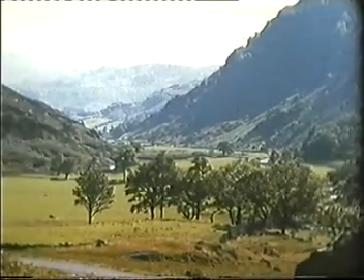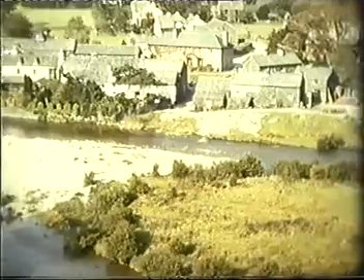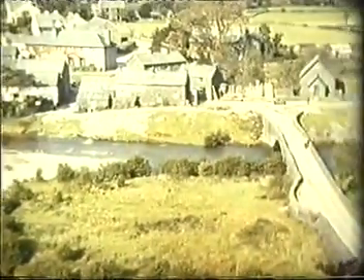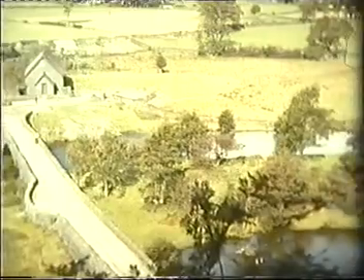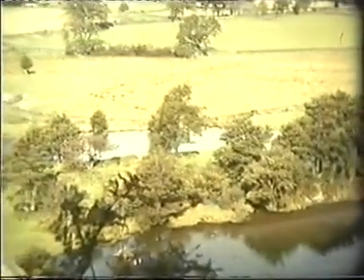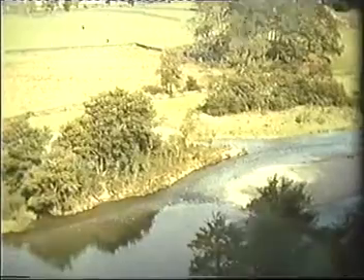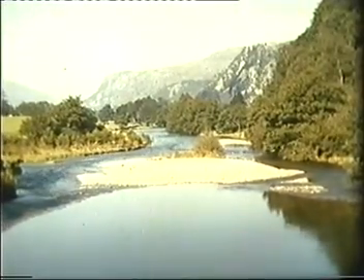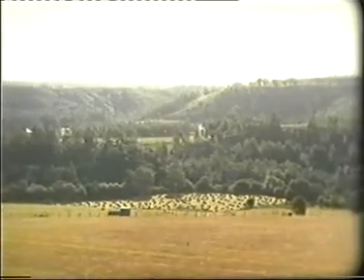When the stream reaches a flat valley floor, the flow of the water slows down and part of the load is dropped. First, the larger stones are left behind, forming shingle banks along the stream. These become the valley gravels, which eventually make poor, low-grade soil.